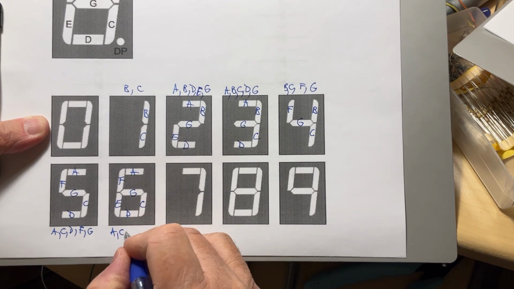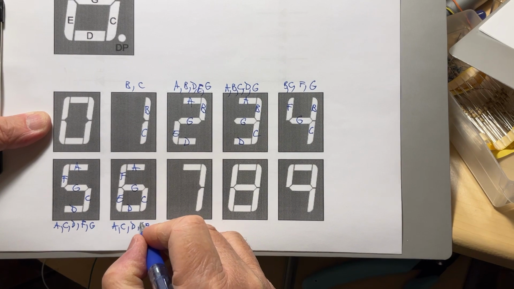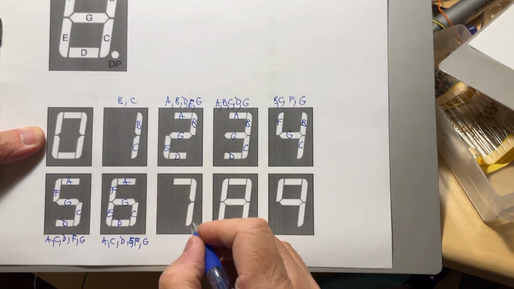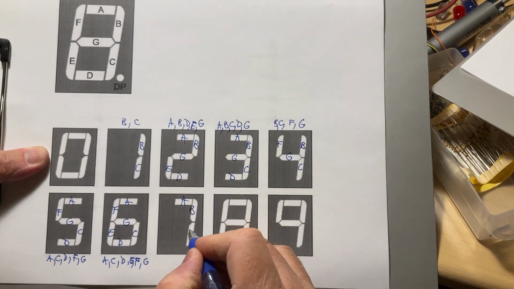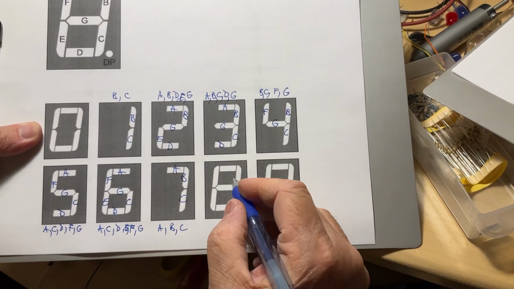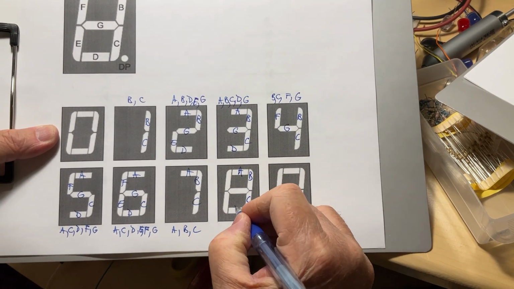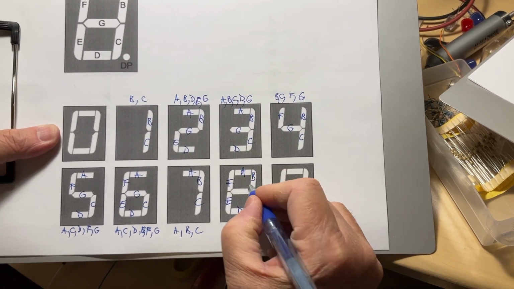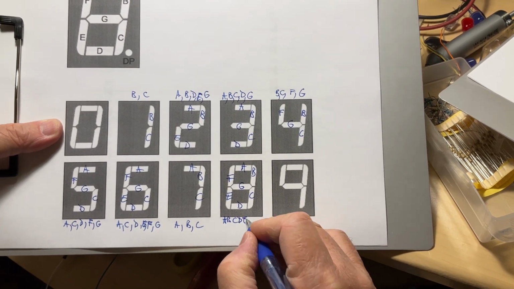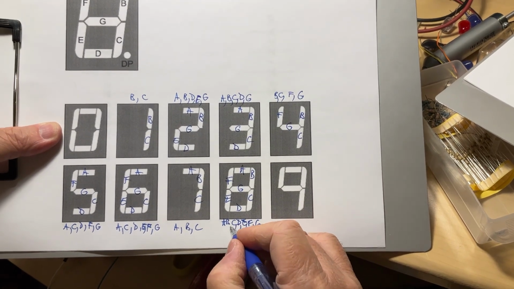So A, C, D, E, F, and G. For 7, A, B, and C. For 8, all the segments: A, B, C, D, E, F, and G. All of them.